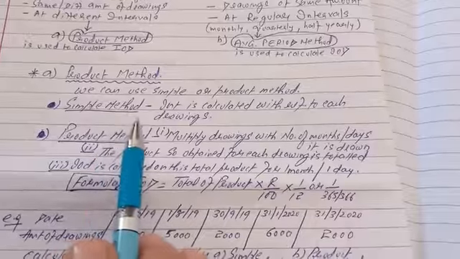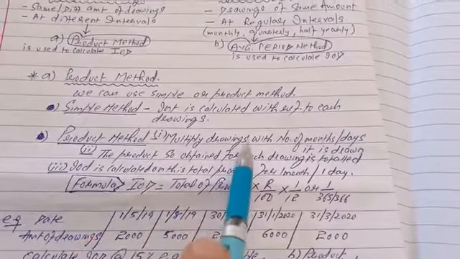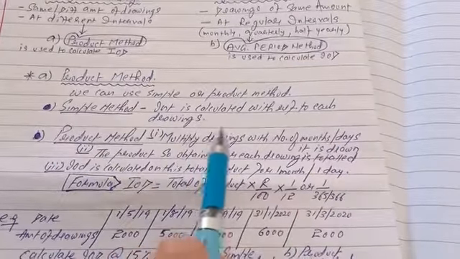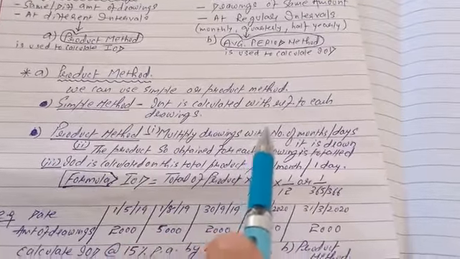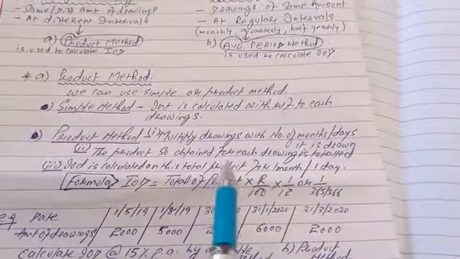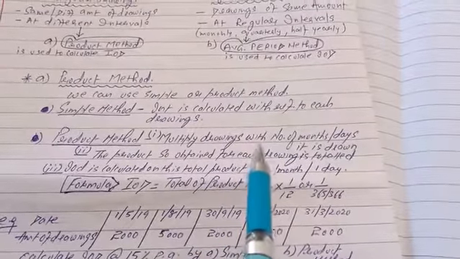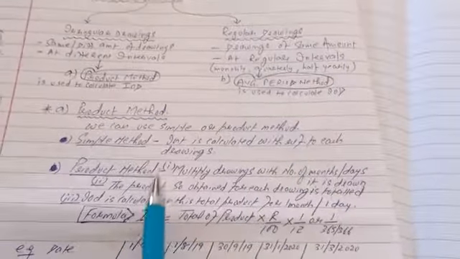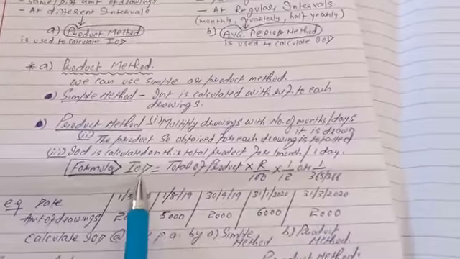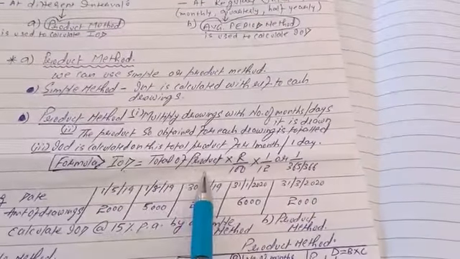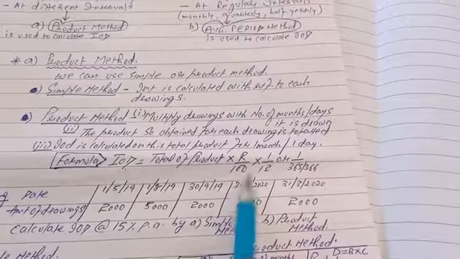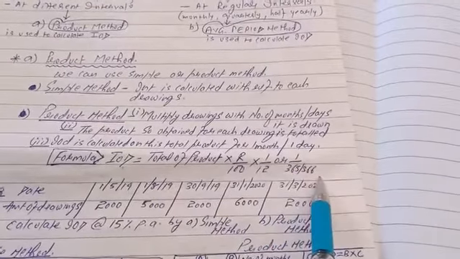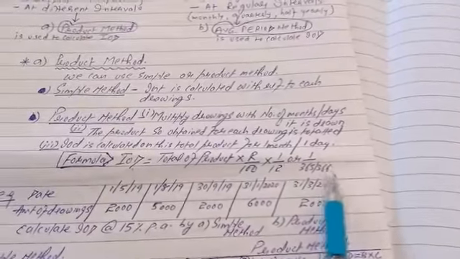The various steps to be followed are: number 1, multiply drawings with the number of months or days. Number 2, the product so obtained for each drawing is totaled. Then interest on drawings is calculated on this total product for 1 month or 1 day, whatever the scenario is. And the formula used for calculating interest on drawings under this product method is IOD is equal to total of product into rate over 100 into 1 upon 12, or 1 upon 365 if the number of days are to be calculated. So let's take an example.